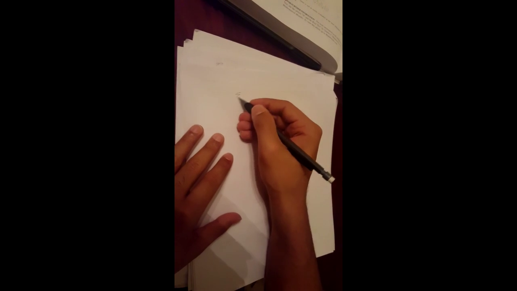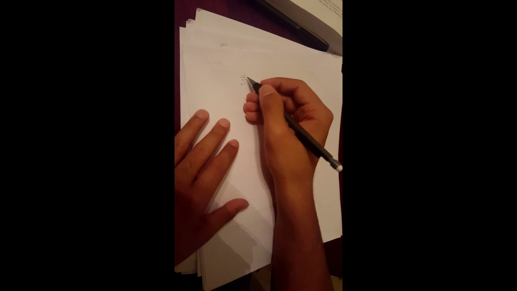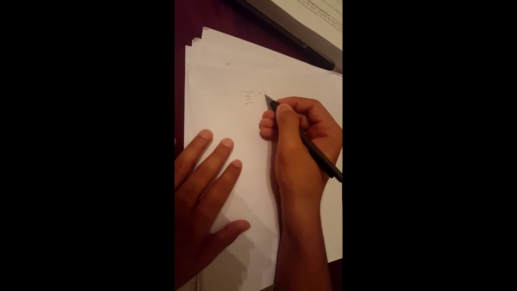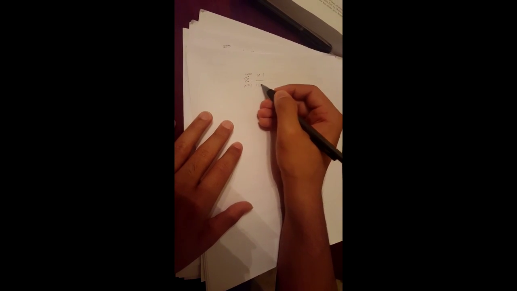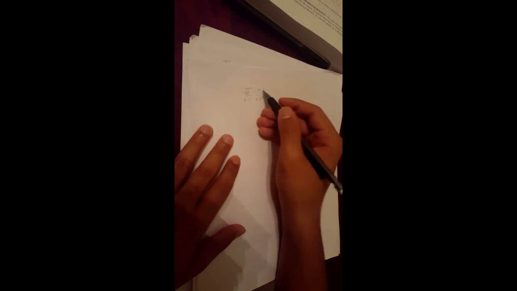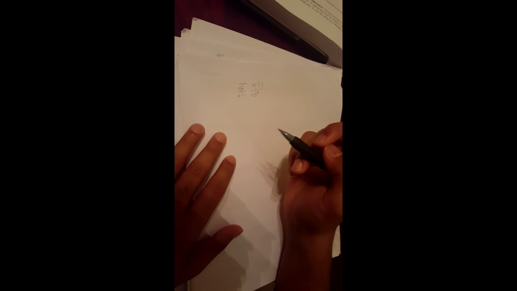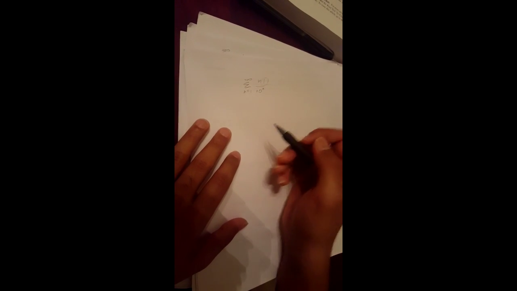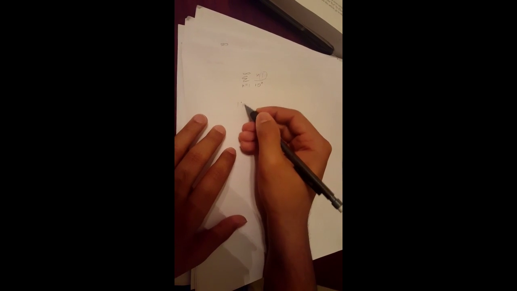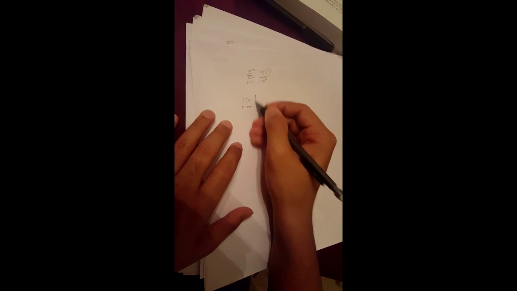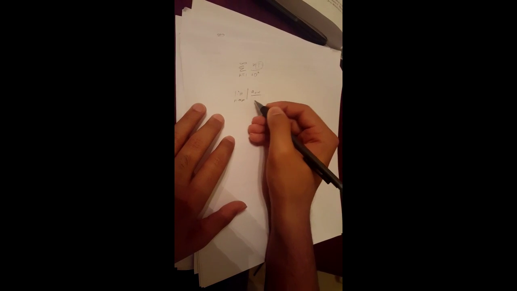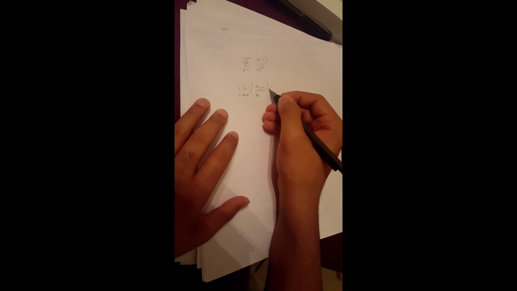Let's do another one. We have the sum from n equals 1 to infinity of n factorial over 10 to the n. The moment we see this factorial, we're going to use the ratio test. The ratio test says the limit as n approaches infinity of a sub n plus 1 divided by a sub n, if that is less than 1, it converges. It has the same rules as the root test.